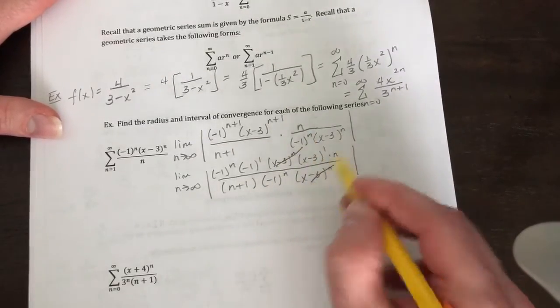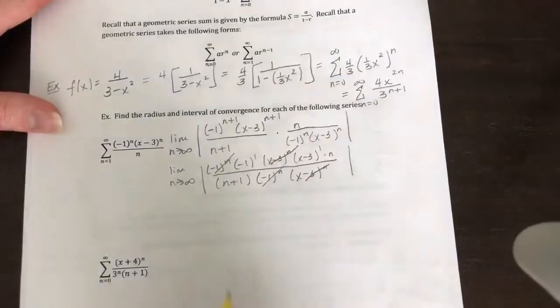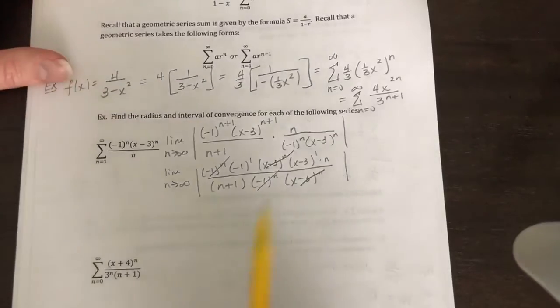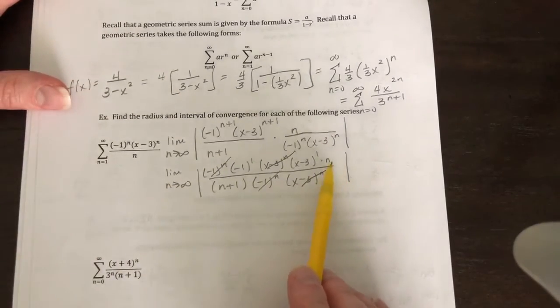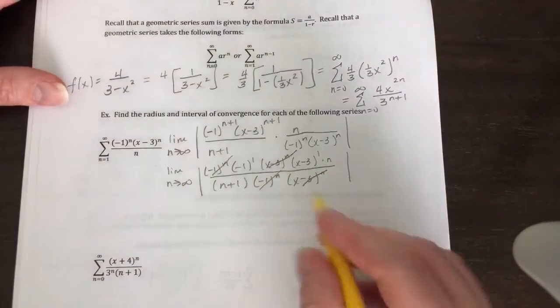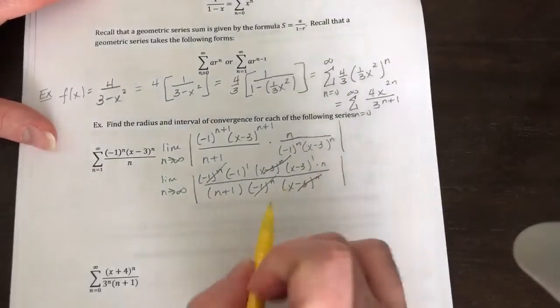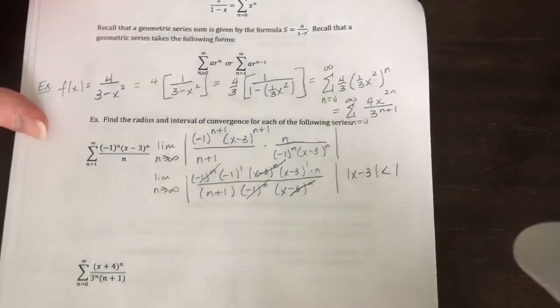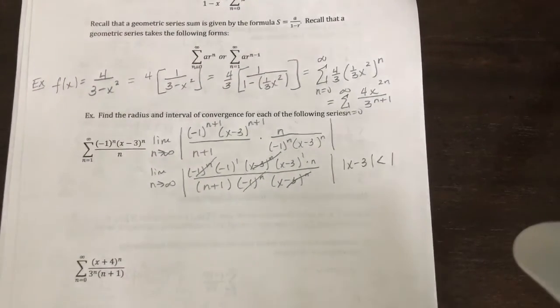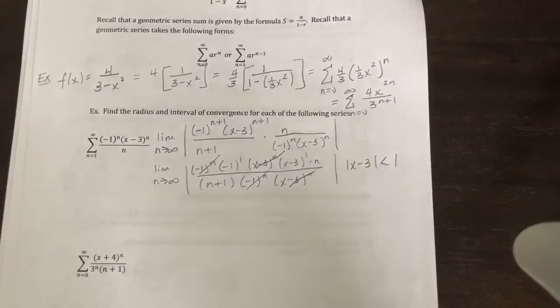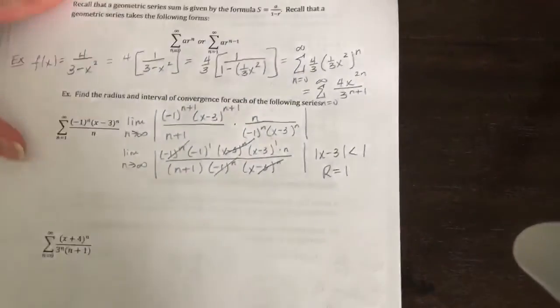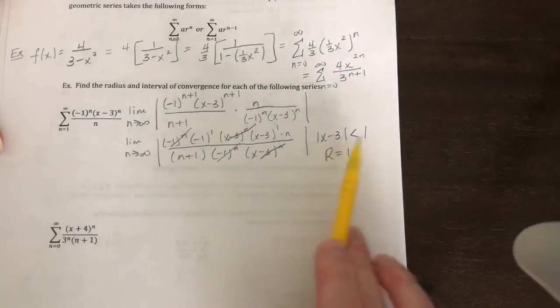Okay, so the x minus 3 to the n powers cancel. The negative 1 to the n powers cancel. The absolute value of a negative 1 is 1, so I don't have to worry about it. Now, it's important to remember that we're taking the limit as n goes to infinity. So you got n on here, n plus 1. They're the same power, so I'm going to divide the leading coefficients, so it's 1. So all I'm left with is the absolute value of x minus 3 is less than 1. In order for something to converge by ratio test, it has to be less than 1. So that's where that comes from. So your radius of convergence is going to be 1. It's whatever the absolute value is less than.